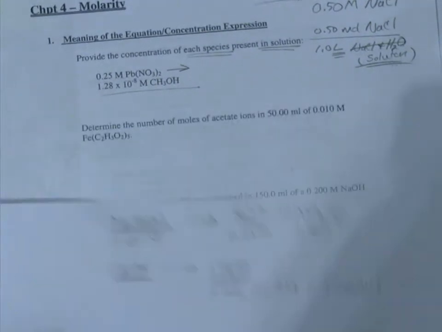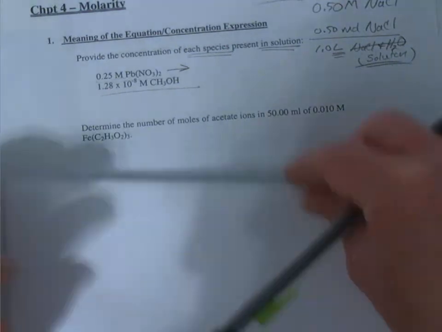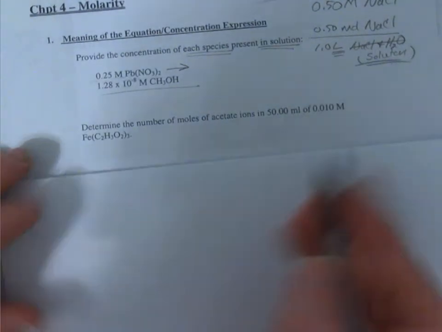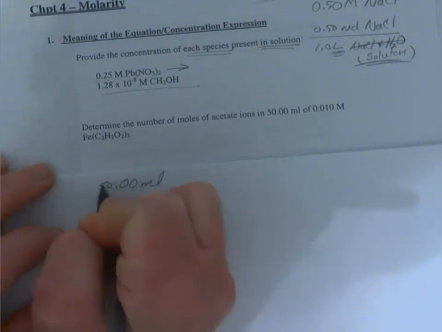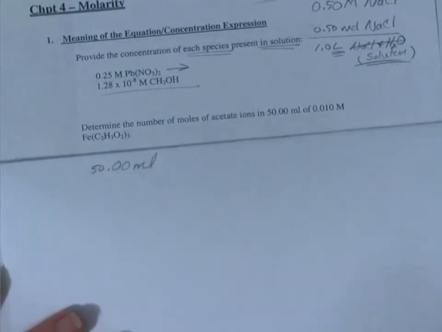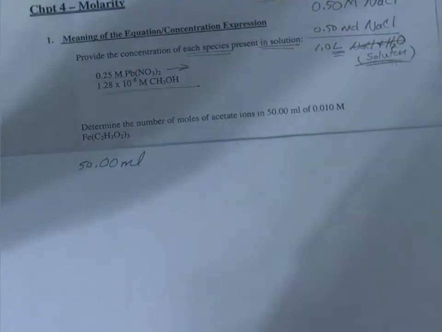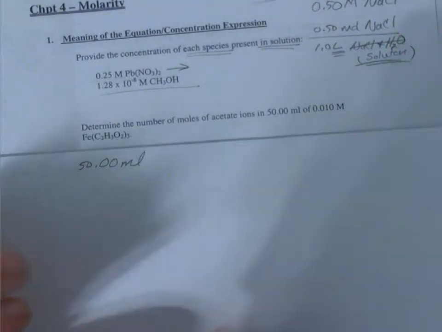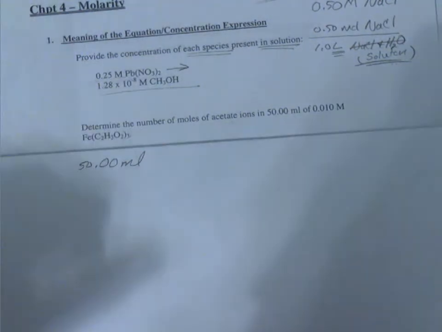All right, next question. Determine the number of moles of acetate ions in 50 milliliters. I am a writer-downer problem solver. You never have to write down your givens. I do sometimes, and that just helps me focus and find direction in my problem solving.